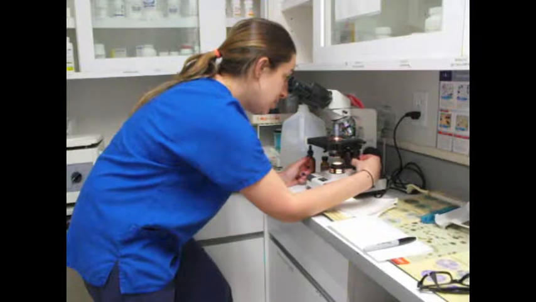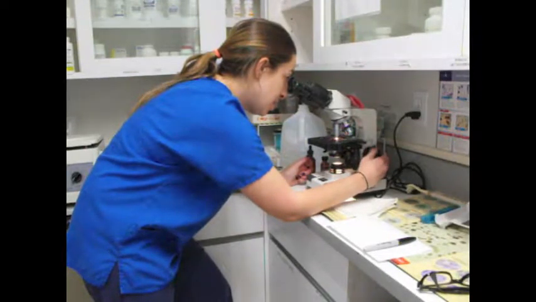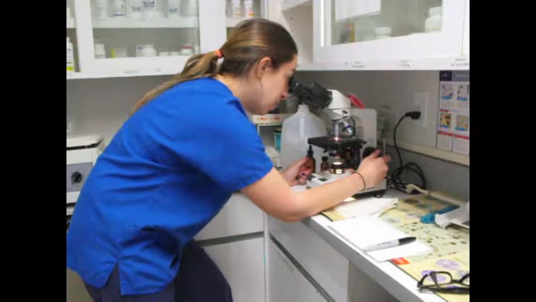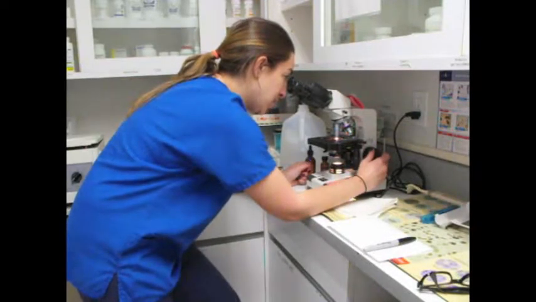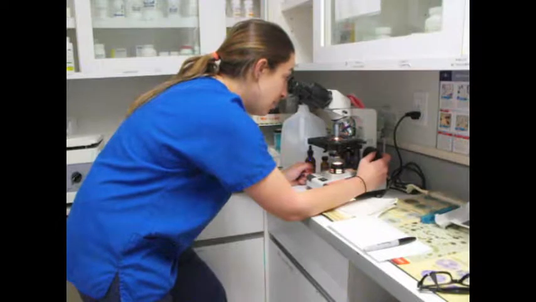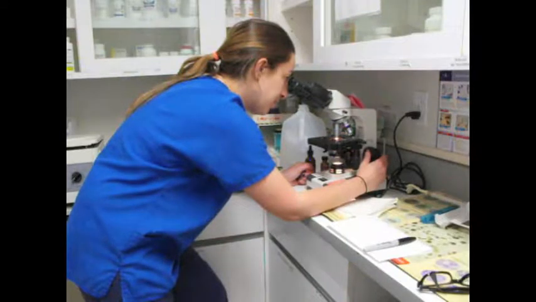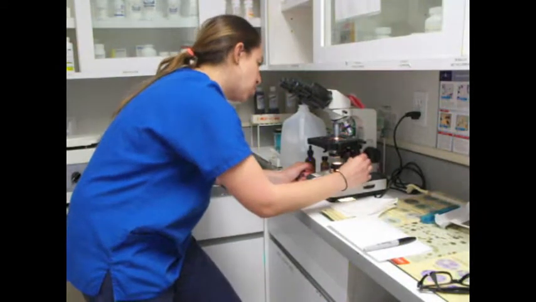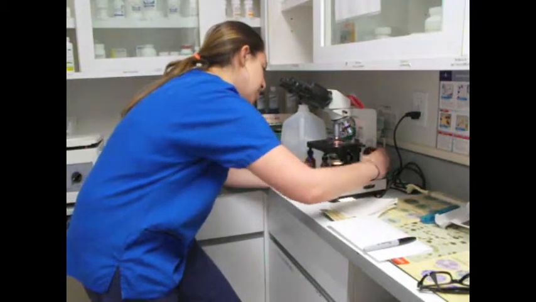Okay. I'm just doing a scan, making sure I'm in the proper area. Okay, perfect. So I can actually see some white blood cells in this view. They are a little difficult to make out and tell which is what, but we will see that on the next step. So the next step is the oil immersion lens.